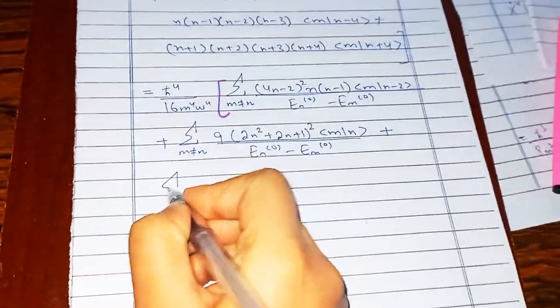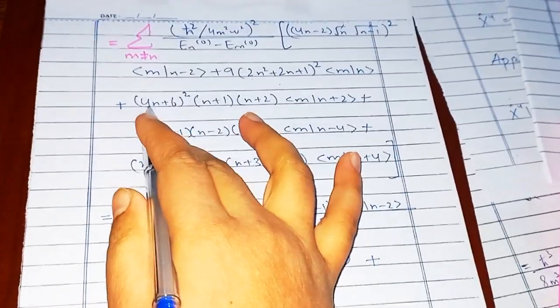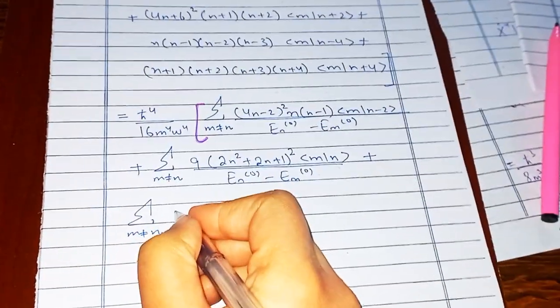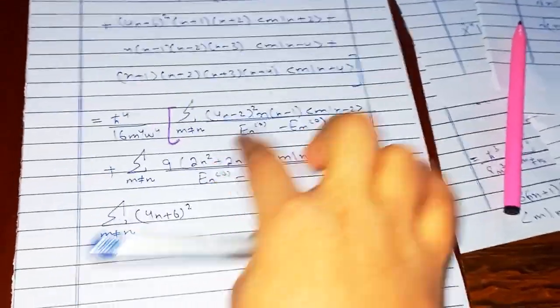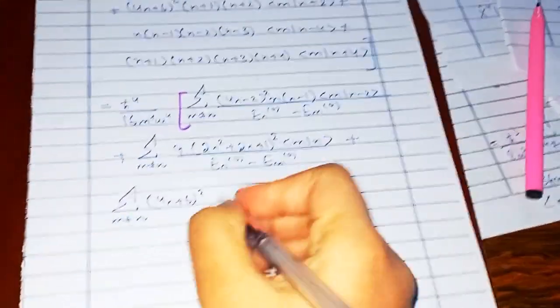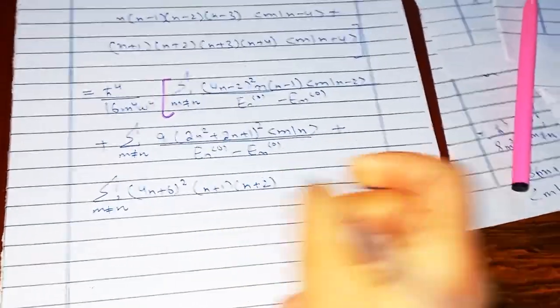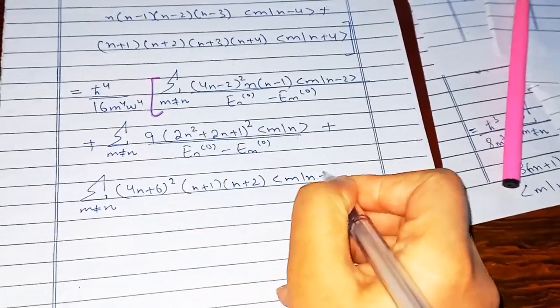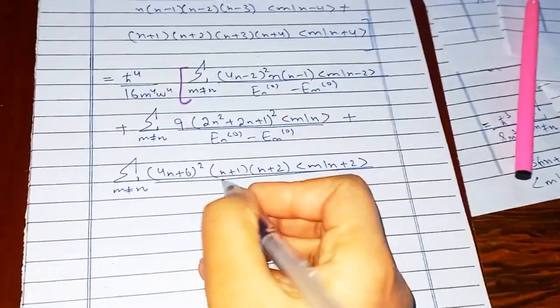Then again summation, we'll do it for all these quantities. So it's (4n plus 6) whole square. We'll not simplify these terms right now. We'll do it after opening up the summation, so that we are not confusing and clustering up everything. We'll do them when we are done with the summation.